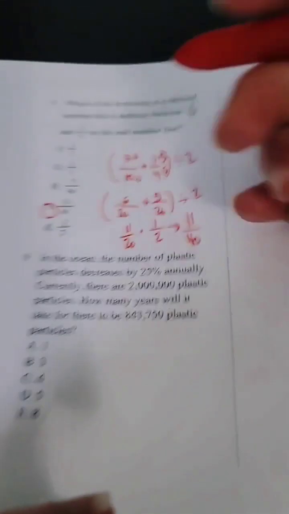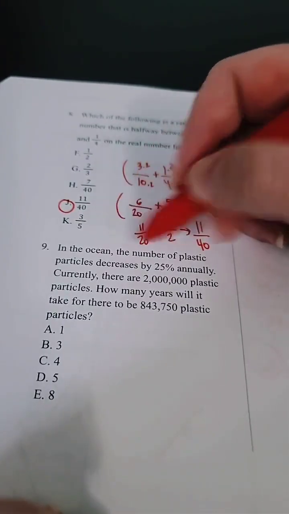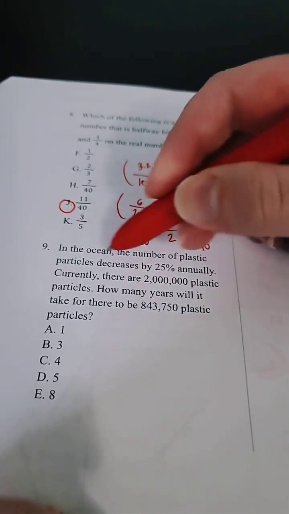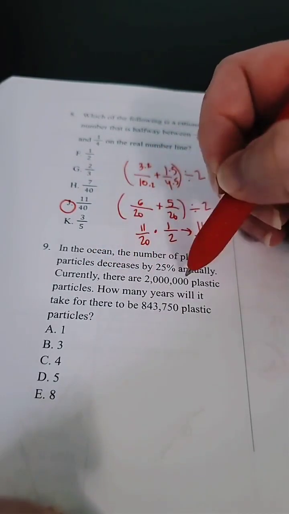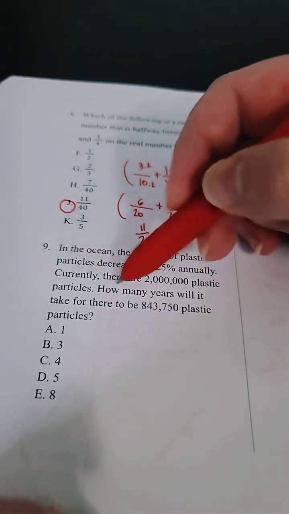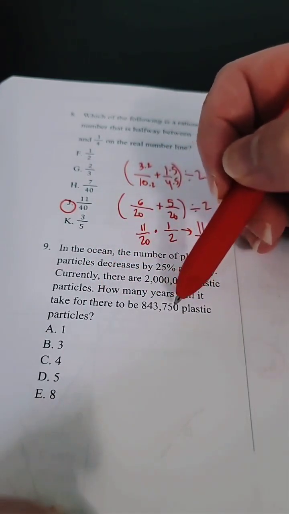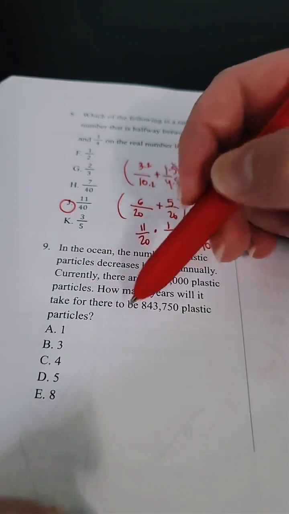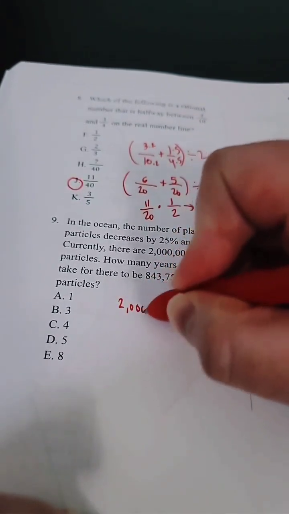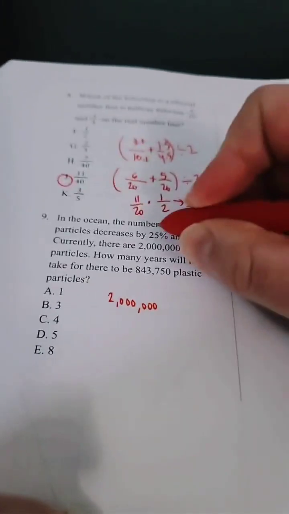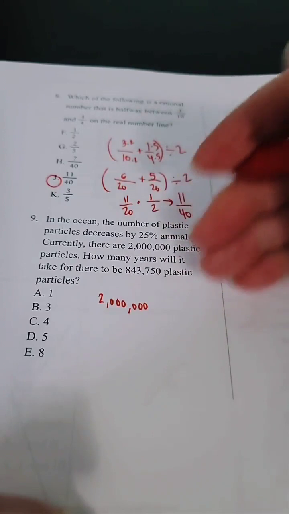So let's go to number 9. In the ocean, the number of plastic particles decreases by 25% annually. Currently, there are 2 million plastic particles. How many years will it take for there to be 843,750 plastic particles? Okay, so we're starting out with 2 million, and it's decreasing, meaning it's going down by 25% annually, each year.